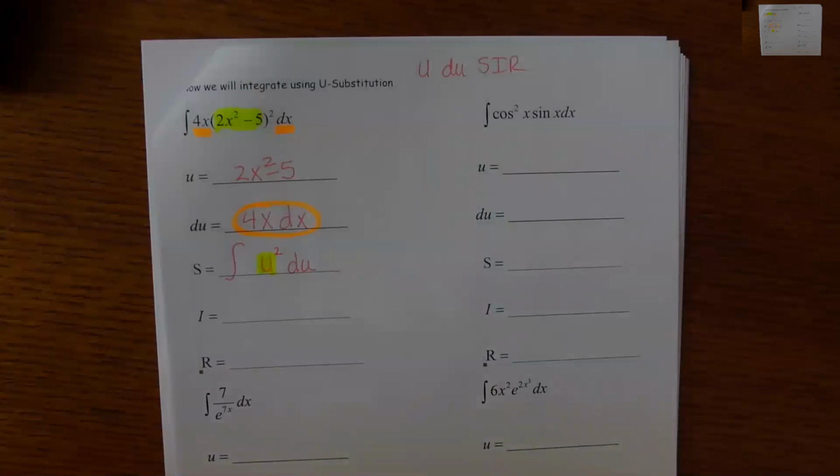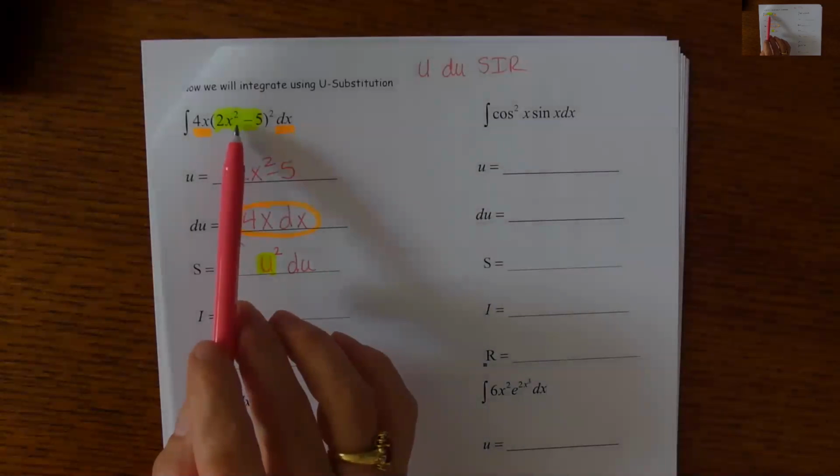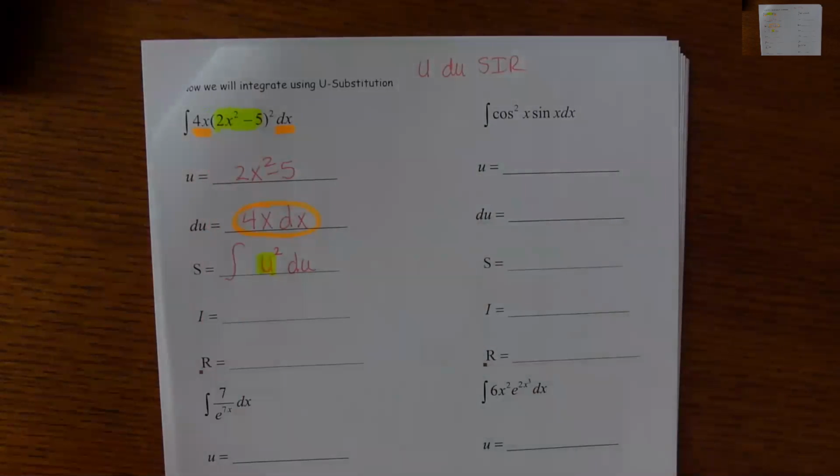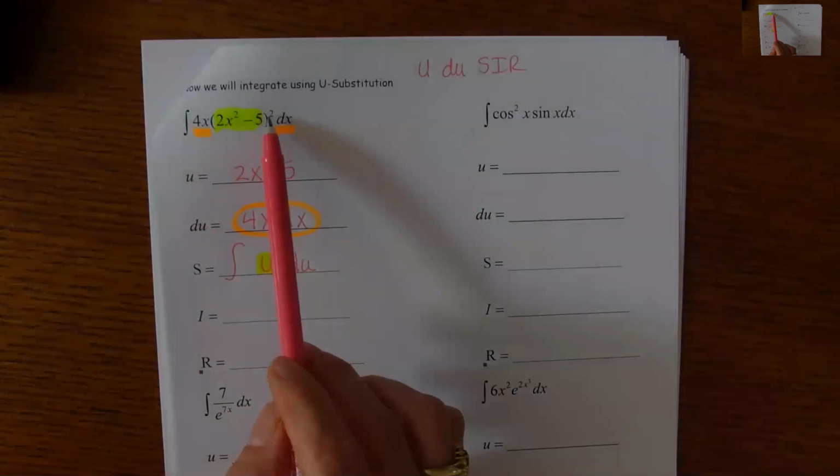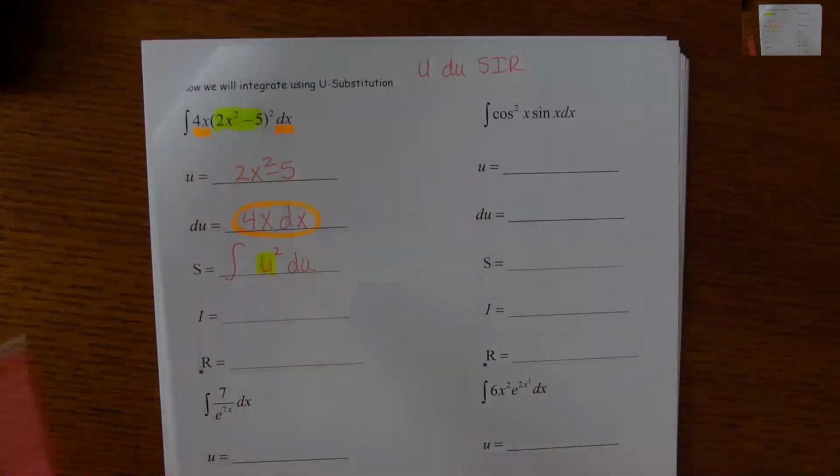What did we just do? We rewrote this, but instead of calling it something really scary and big, we just called it u, because u is a nice small letter. We still squared it. Now, instead of writing 4x dx, which is big and scary with lots of stuff, we just called it du. Everybody okay with that?